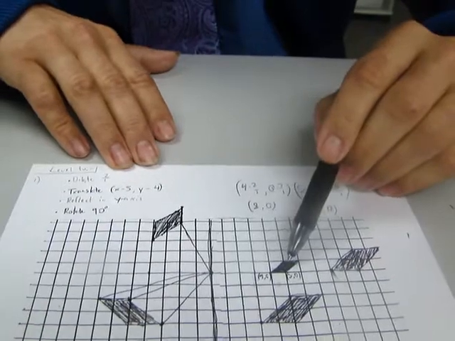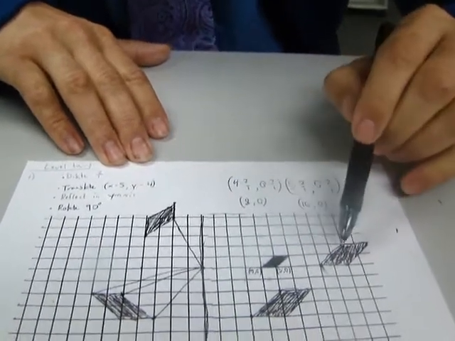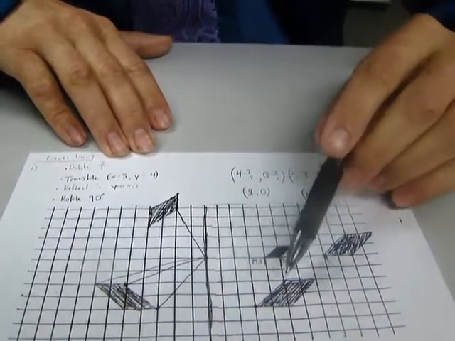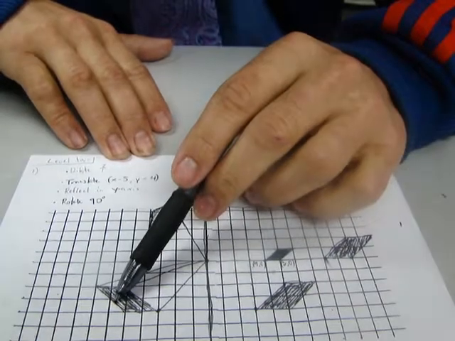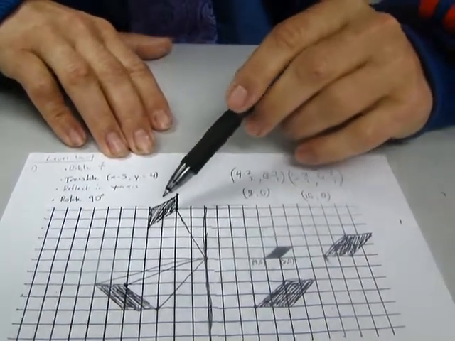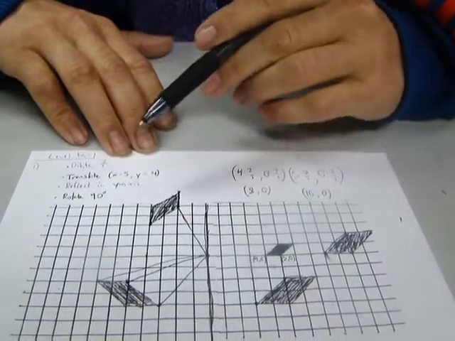So we have our original, we have our dilation, we have our translation, we have our reflection, and we have, last of all, our rotation. And that's it for number 1.